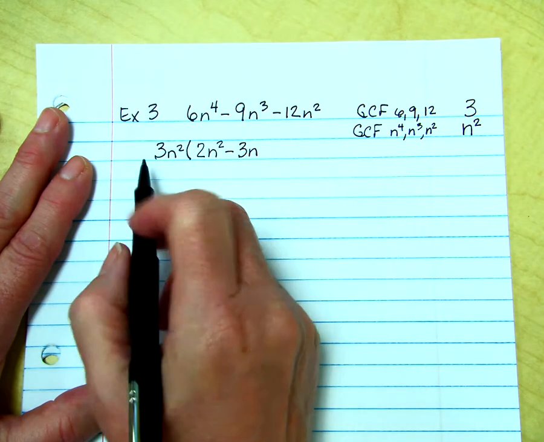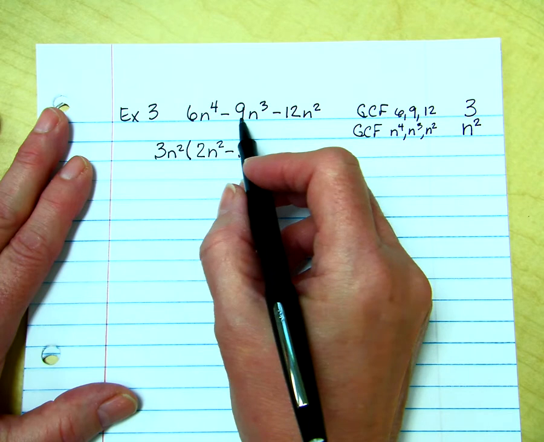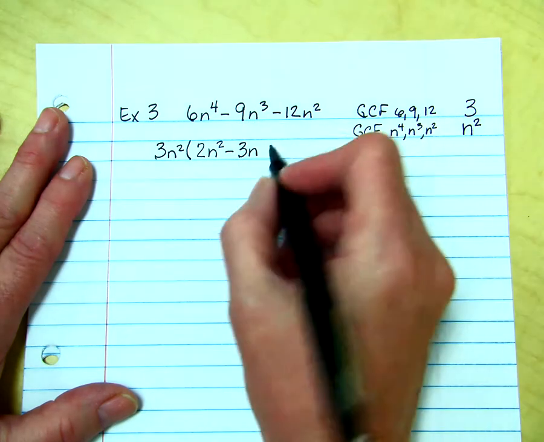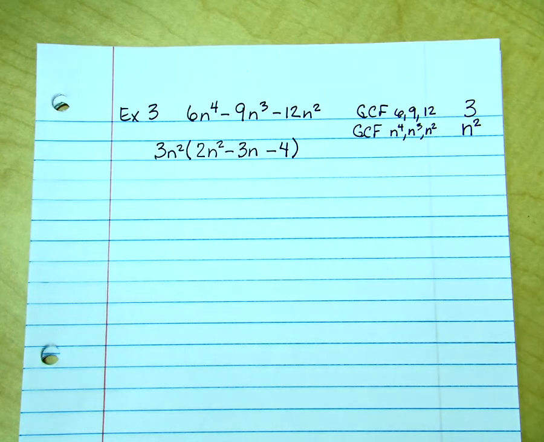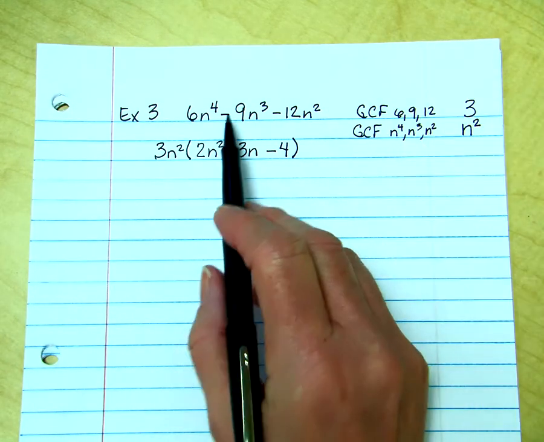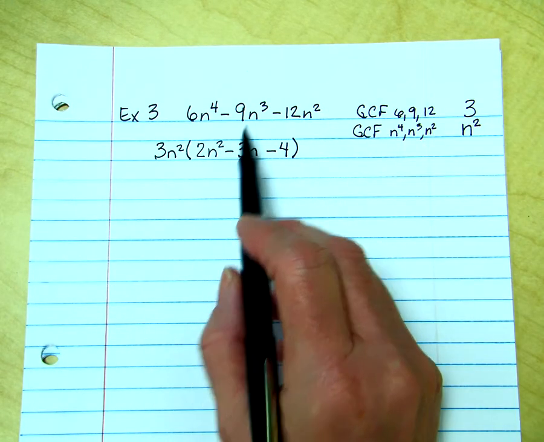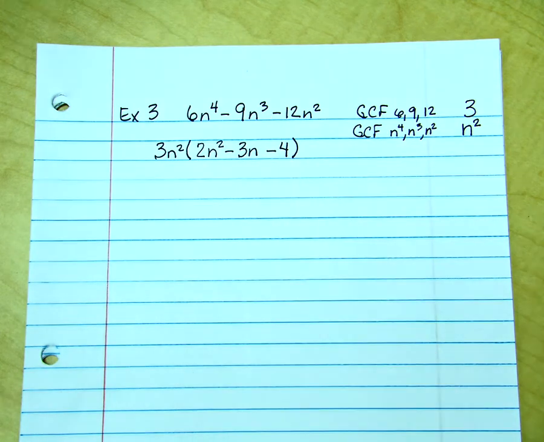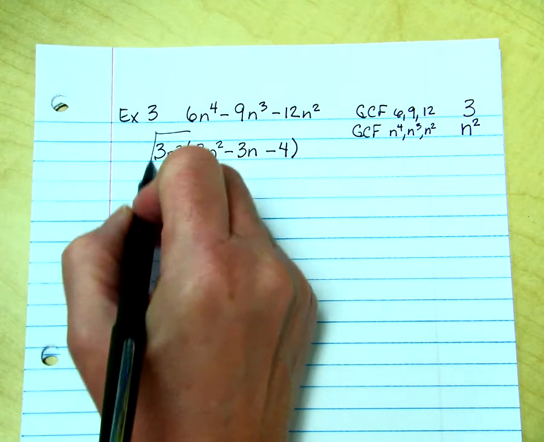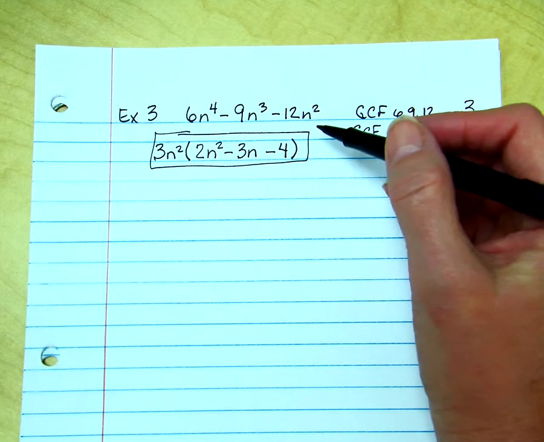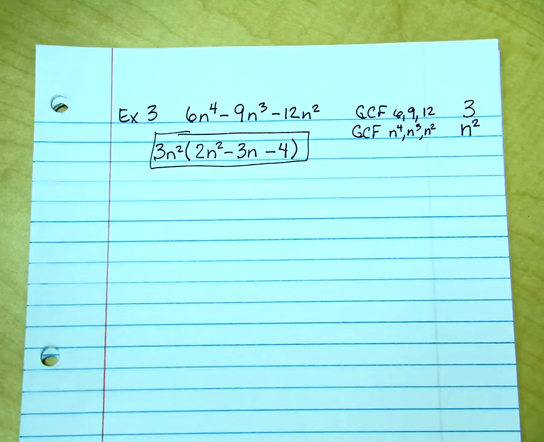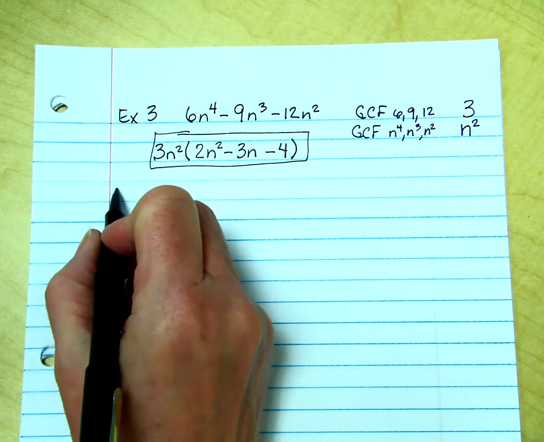The 3n times the 3n squared gives me 9n to the 3rd power. And then 4 times 3n squared is 12n squared. This was a minus, so this is a minus. This is a minus, so this is a minus. And there's your factored form for 6n to the 4th minus 9n to the 3rd minus 12n to the 2nd.